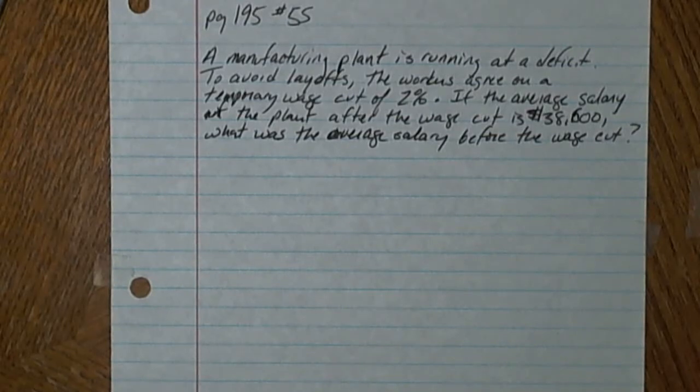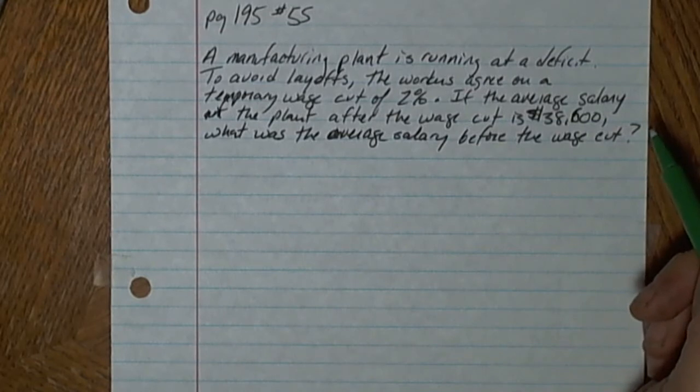Problem number 55 on page 195 reads, a manufacturing plant is running at a deficit. To avoid layoffs, the workers agree on a temporary wage cut of 2%. If the average salary in the plant after the wage cut is $38,600, what was the average salary before the wage cut?